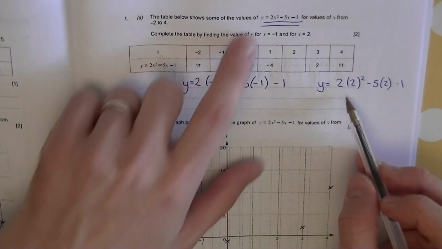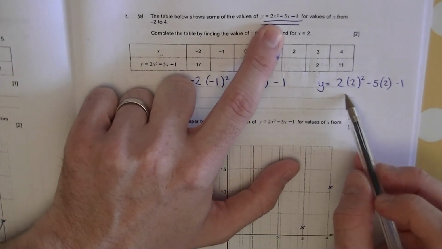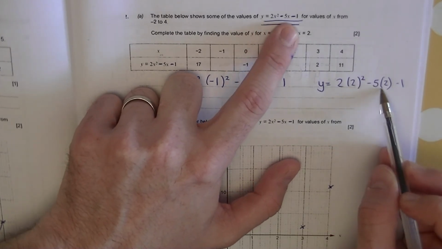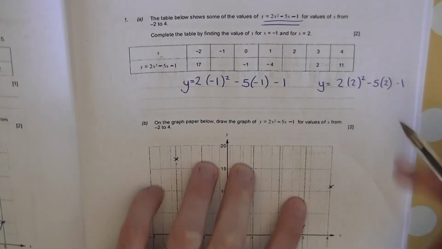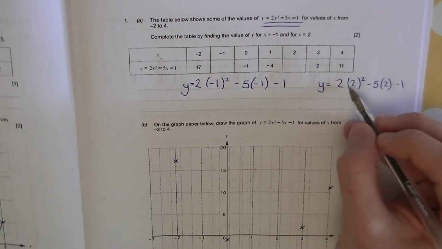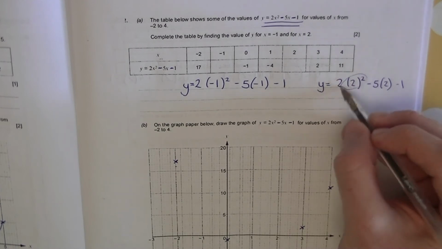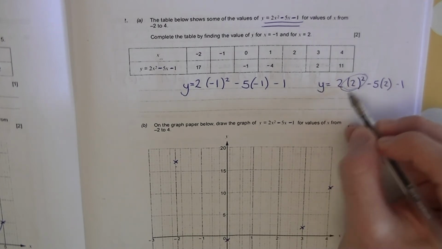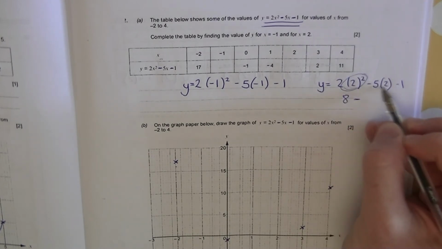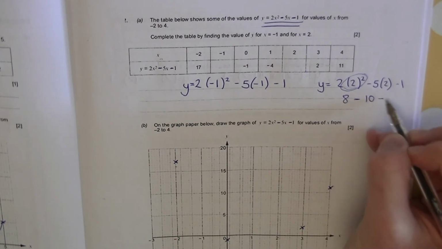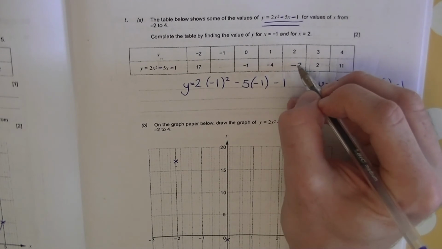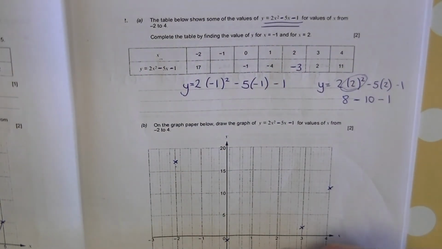So instead of 2x squared, I've written 2 times 2 squared minus 5 times 2 minus 1. Bit awkward here. BIDMAS tells me that I'll do this bit before I times by 2. So 2 squared is 4, 2 times 4 is 8, minus 5 lots of 2, so minus 10, take away 1. 8 take away 10 is minus 2, take away another 1 is minus 3. I've started putting these points on, so let me put minus 3, minus 1, minus 2, minus 3 is about there.